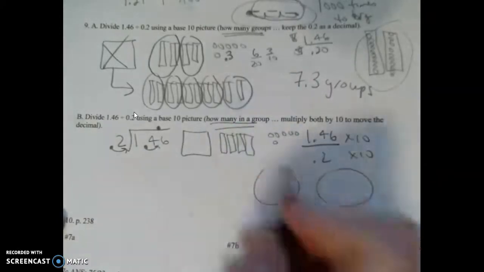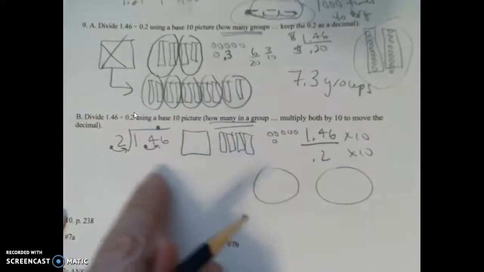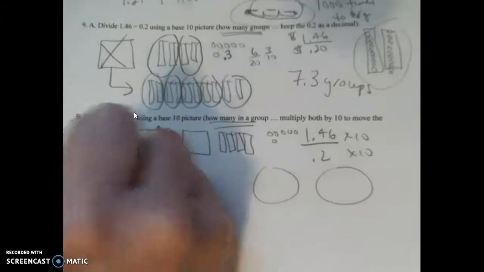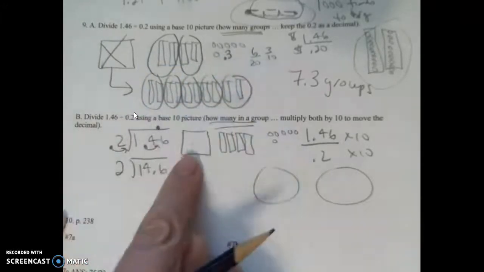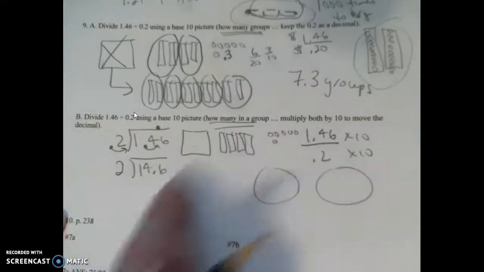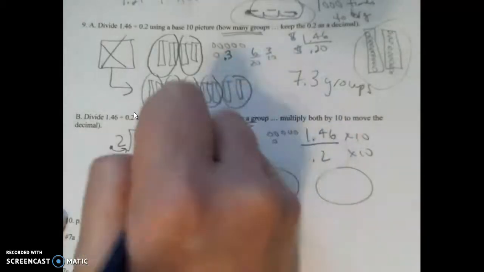I can't divvy up my flat. So that would be right there. I can't divvy up that flat. That flat is now worth a 10. Is that okay? Because I'm doing this math. So this is worth a 10. These are worth, what are those, 1s, and these are 10s. So I can't divvy that up, right? So I'm going to ungroup that.